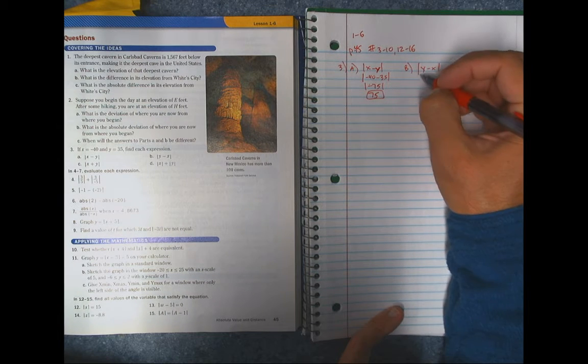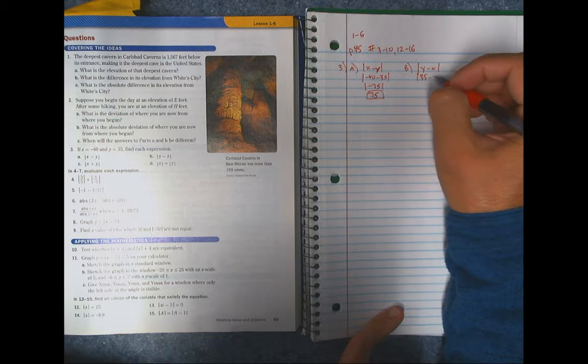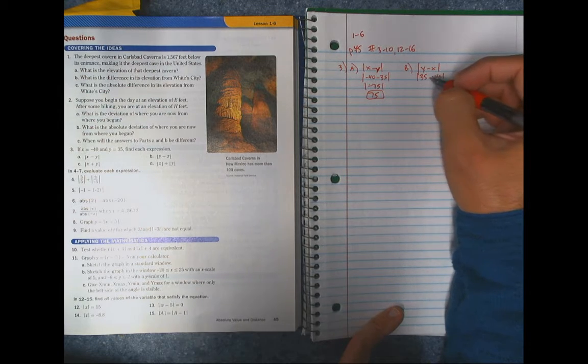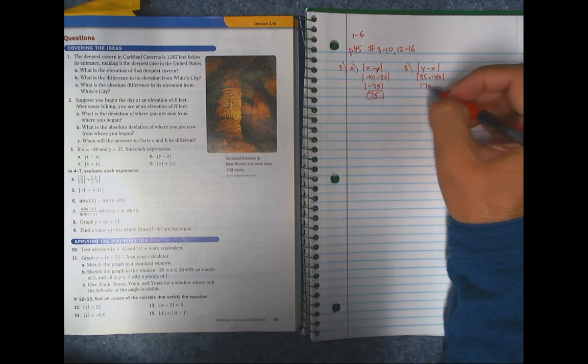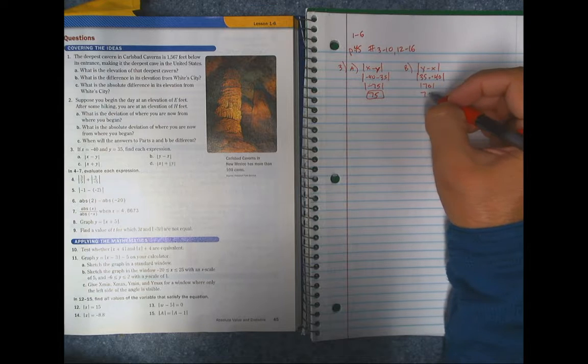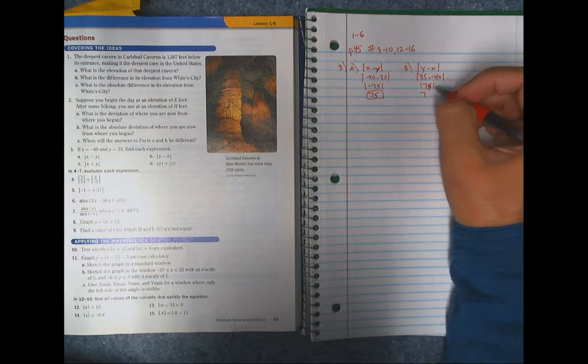So for letter B, now we have y minus x inside those parentheses. So y is 35 minus -40. Well, minus a negative goes plus plus. So this is 75, and the absolute value of 75 is 75.